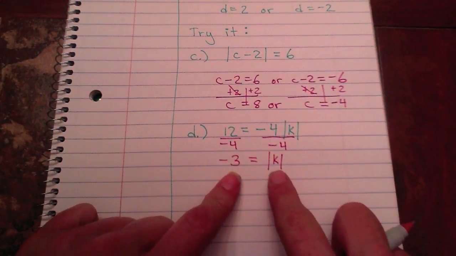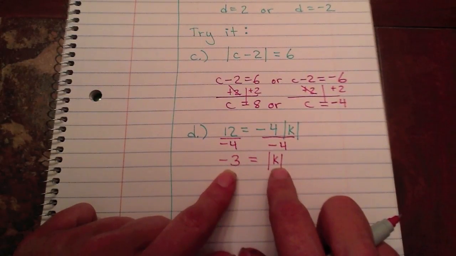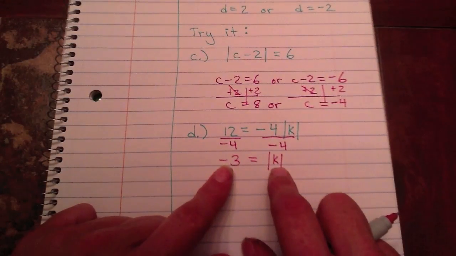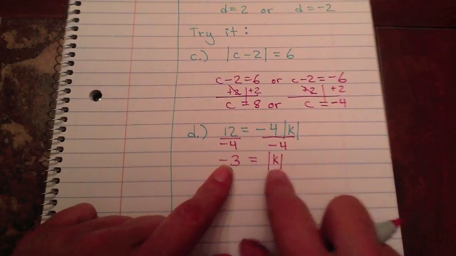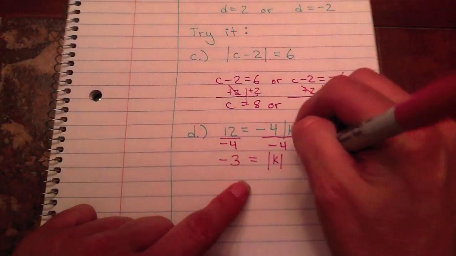When you go to set this up into two equations, you have to stop here and realize the first equation should always have a positive answer here. You know that there's no way that you can have a negative over here with nothing on the outside left of that absolute value, so automatically it's no solution.